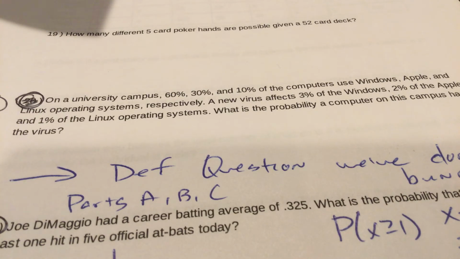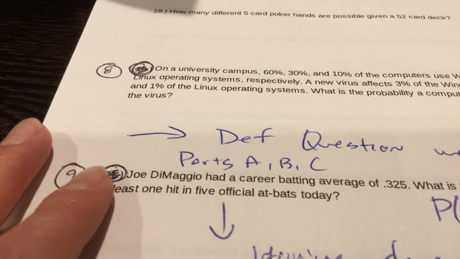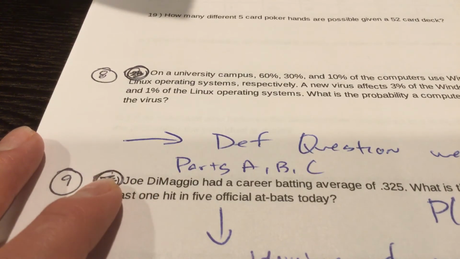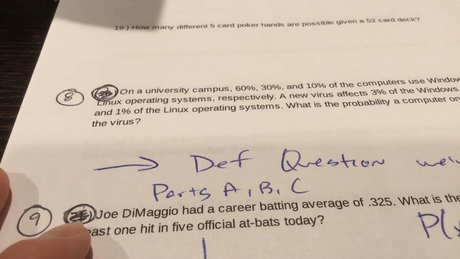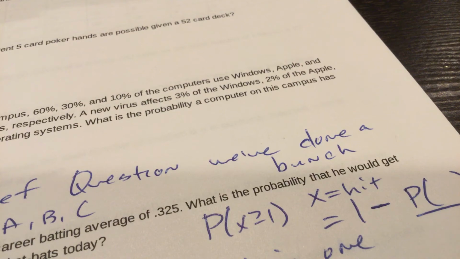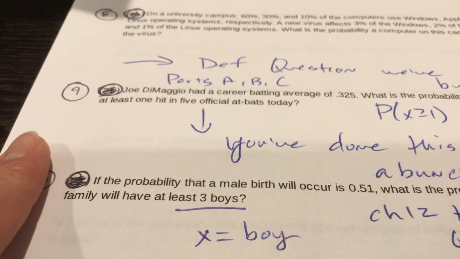Find the probability that it's going to be defective, type of thing. Find the probability that it's defective given that it came from A. Or find the probability, given, that sort of thing. You guys know. I don't have the question right in front of me. Anyway, we've done a bunch of those.